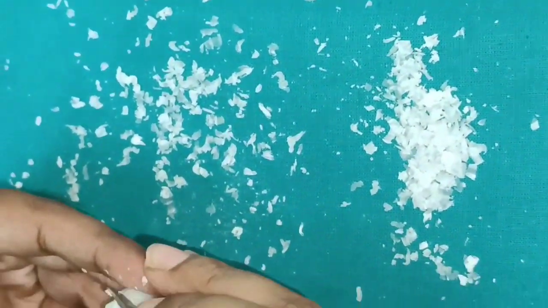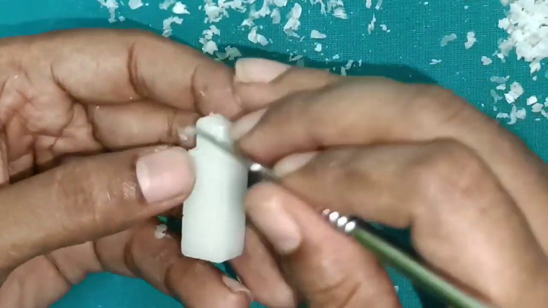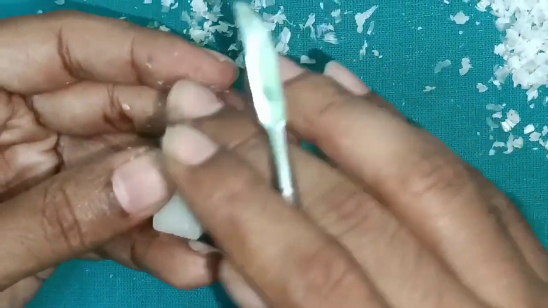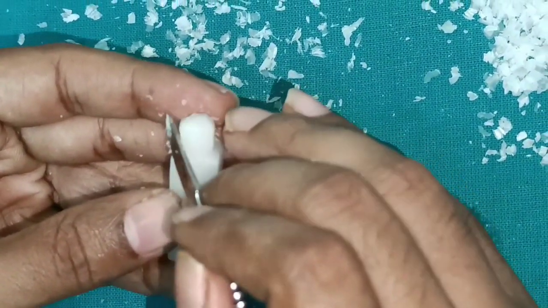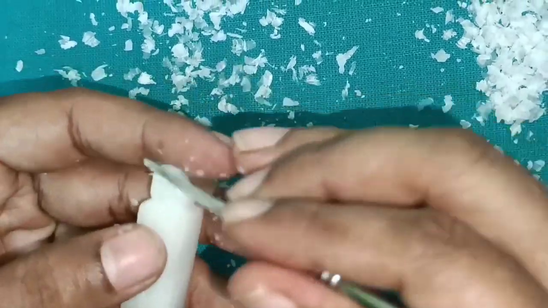Slightly I will reduce from here also. Overall we can reduce. See, this is your distal end should be larger and mesial should be shorter.